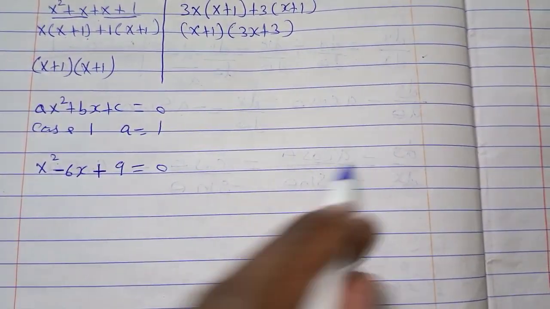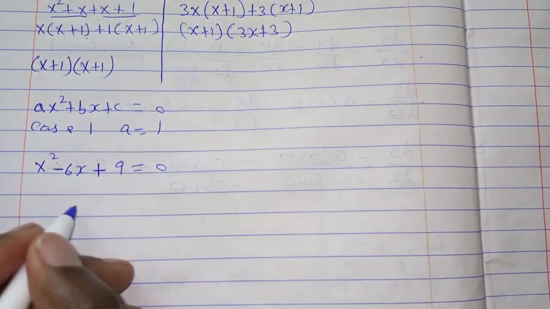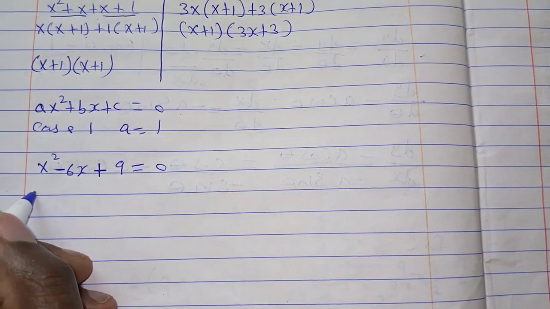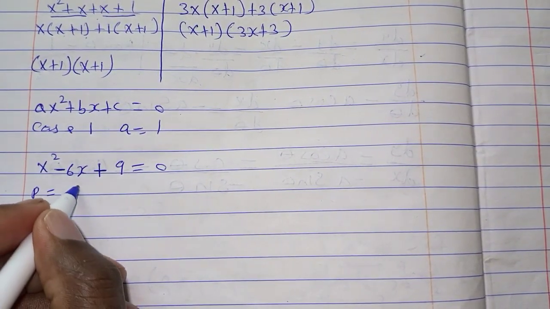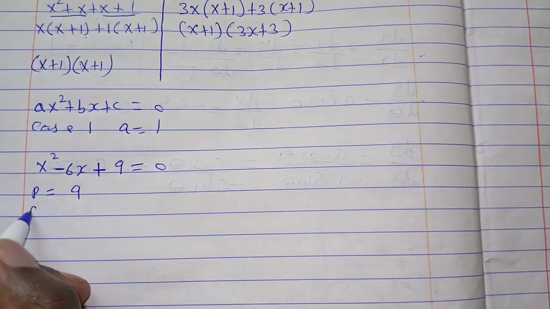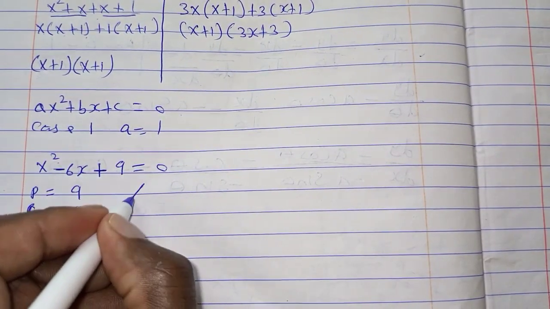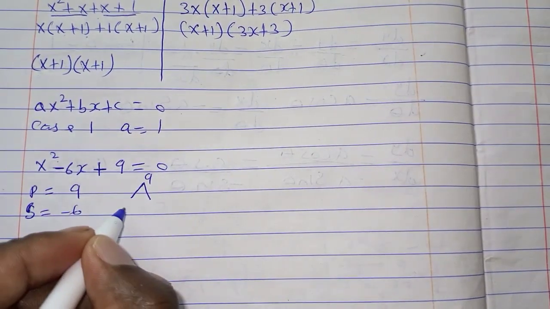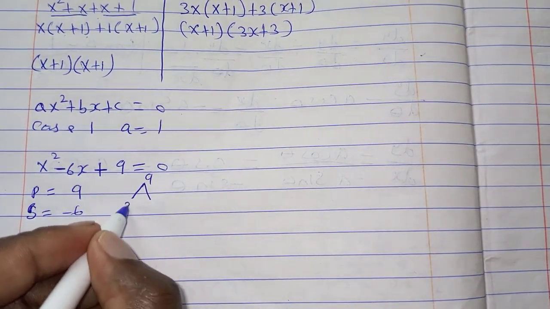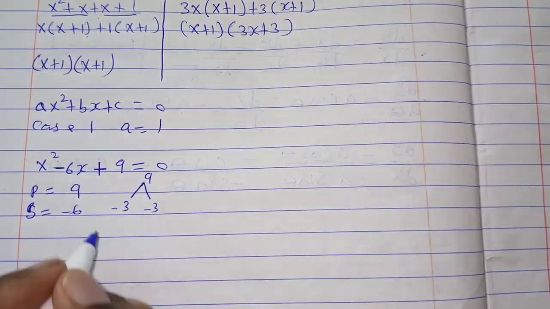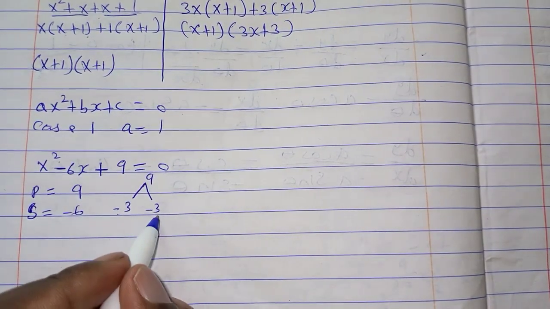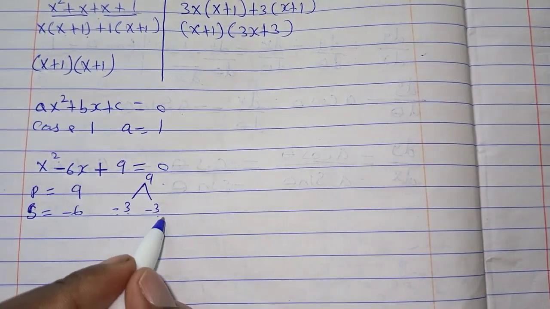So the first thing we are going to do is get our product. Our product is 9. Our sum is negative 6. So we get two numbers, negative 3 and negative 3. Negative 3 times negative 3 is 9, and negative 3 plus negative 3 is negative 6.